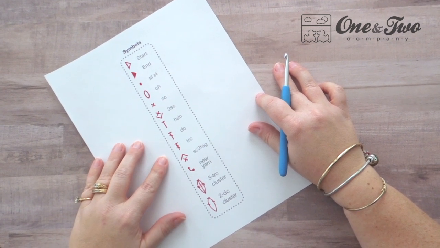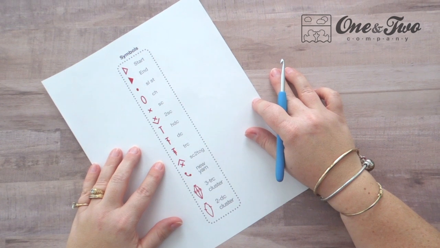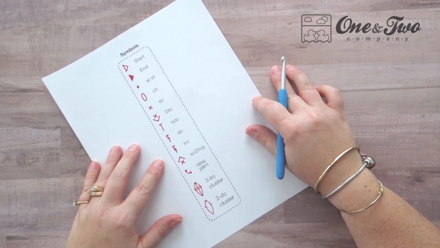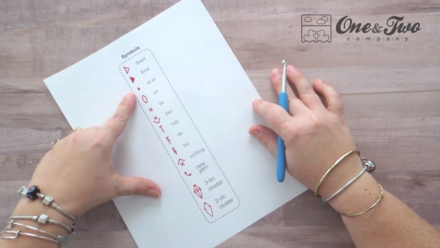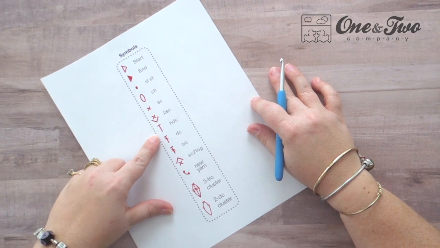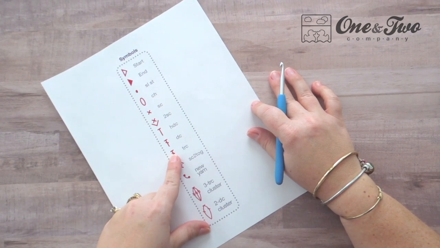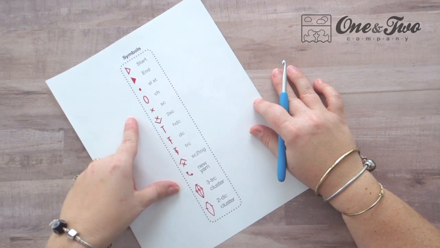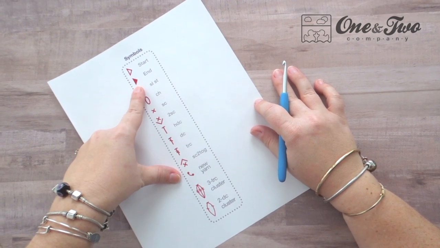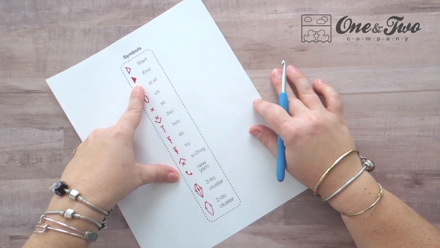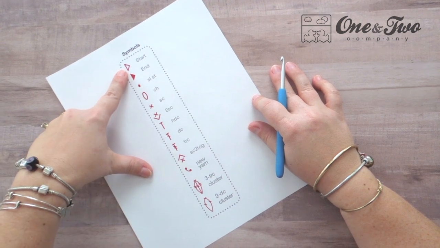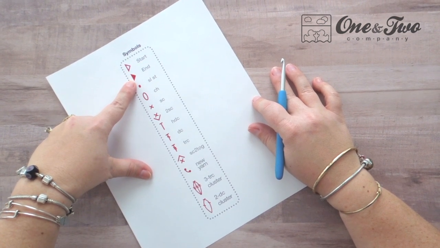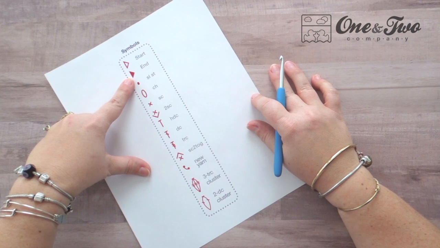This is a chart of commonly used crochet stitches for 1 and 2 Company crochet patterns, and we'll go over these a little bit. Just looking down the list, you can see that each one kind of looks like the stitch it represents. We'll start here. The start and the end of the pattern in a diagram will be labeled. The start will be an open arrow, and an end will be a solid arrow.